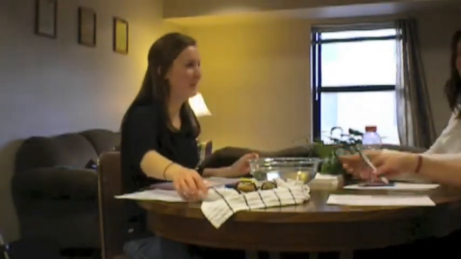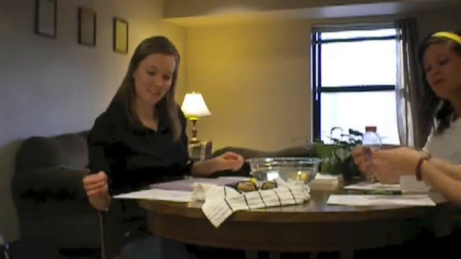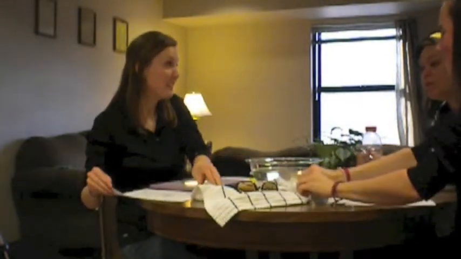Do you want to compare? Do you think the penny is heavier or more dense? Okay, dense and it has more weight to it. Yeah, the penny is heavier. Yes, that's a very good observation. So if we were to classify or say why objects sink and float.